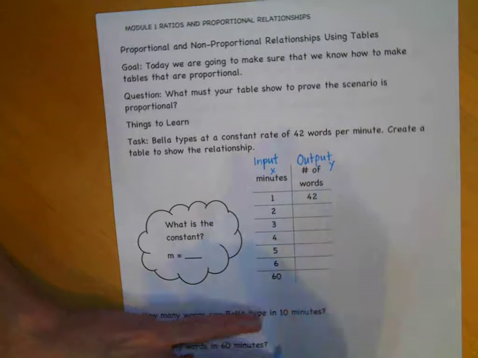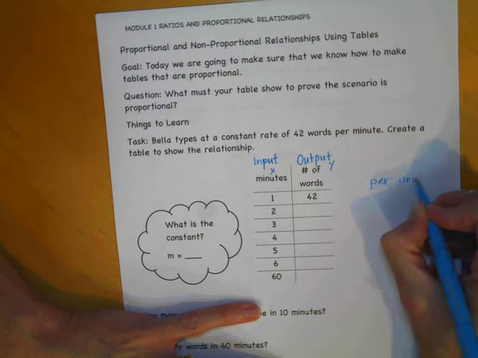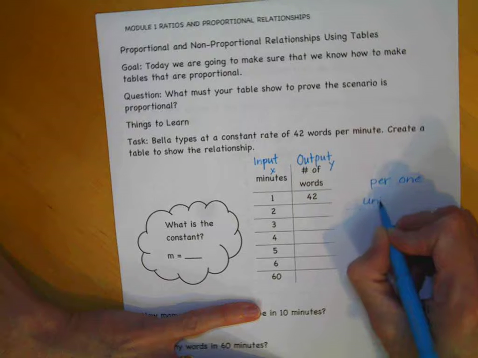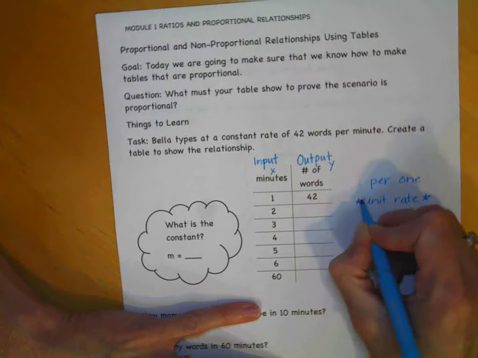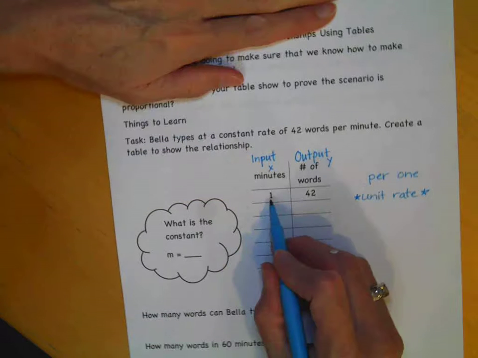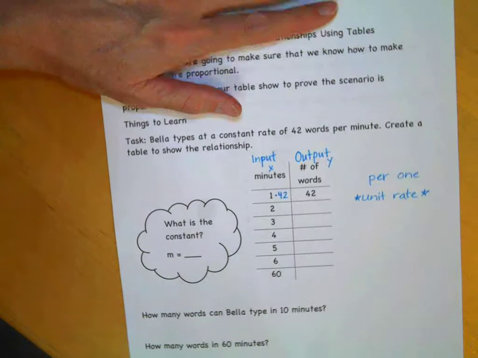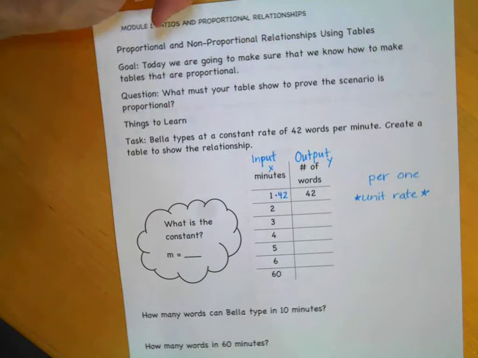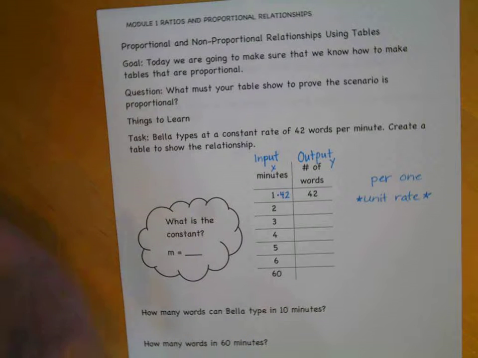And so what we remember is it's giving us a little rule right here. The rule is per 1. Well, if you remember, anything that is per 1 is known as your unit rate. And that's really, really important because if you know the unit rate, then you know the value of what you have to multiply everything by, because you ask yourself, how did I get from 1 to 42? Well, that's simple. I multiplied by 42 to get there. So that tells us right there what everything has to be all the way down the chart, because we are trying to make a proportional relationship.